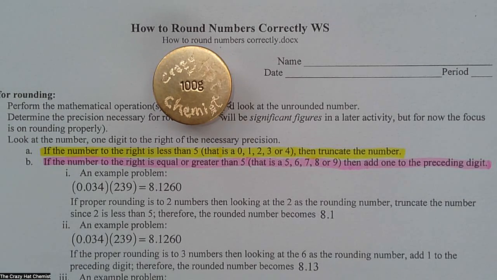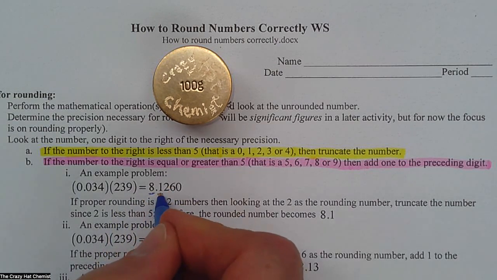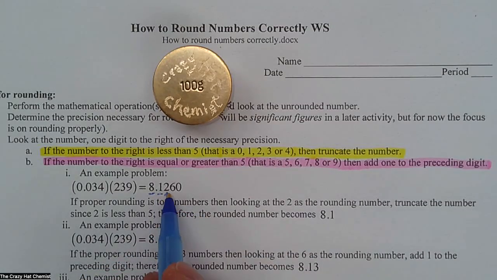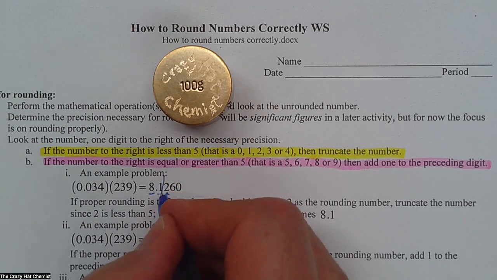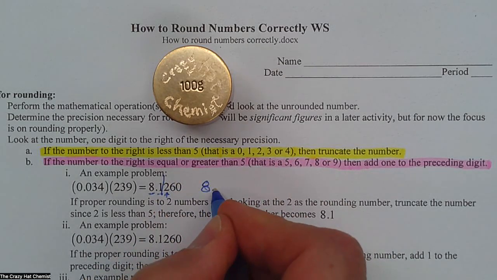So let's give a couple of examples as to how to round numbers correctly. Let's say we did a multiplication of these 2 numbers. This is our calculator value right here. If the proper rounding is to 2 numbers, then we go 1, 2, and we're rounding with that next digit, where the arrow is, which is less than 5. We're going to chop and truncate the number, and we would get 8.1.